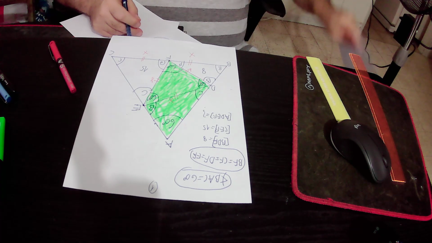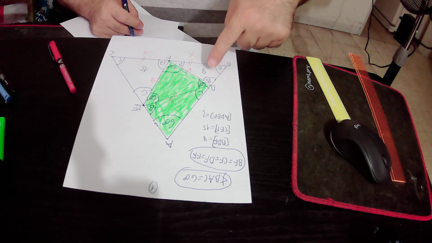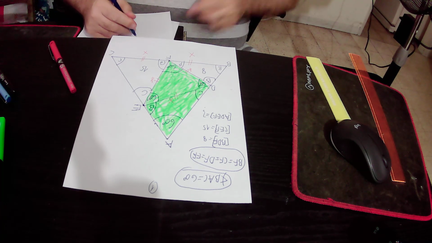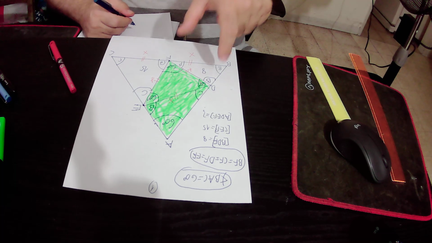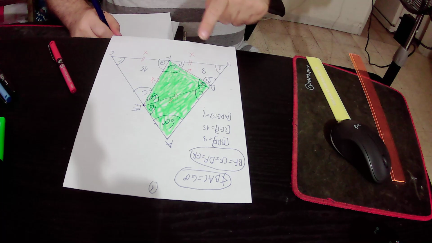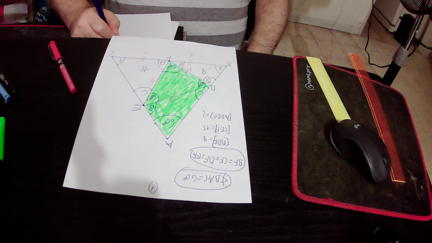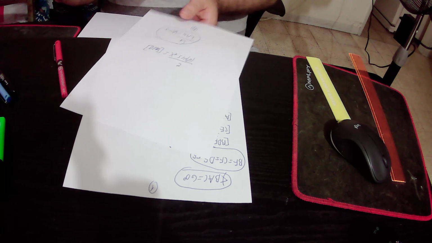And what is the area of triangle DBF? The area of triangle DBF, according to the formula that I presented to you, will be equal to x times x, that is x squared, times sine P over 2. So this is the area of triangle DFB.